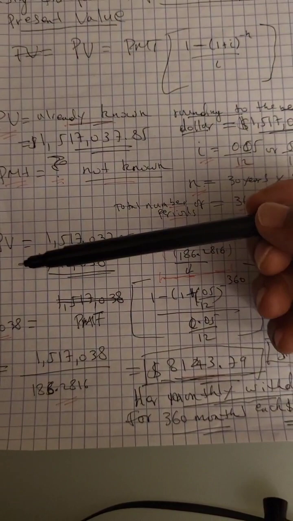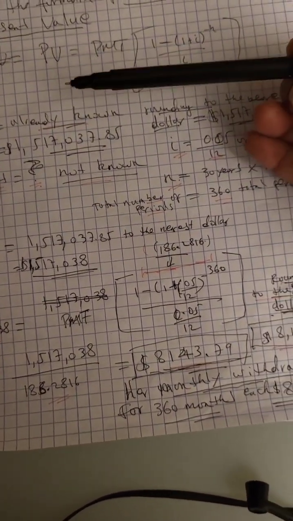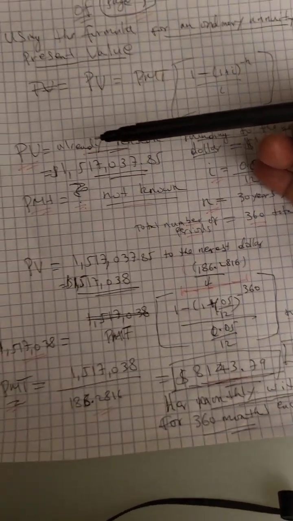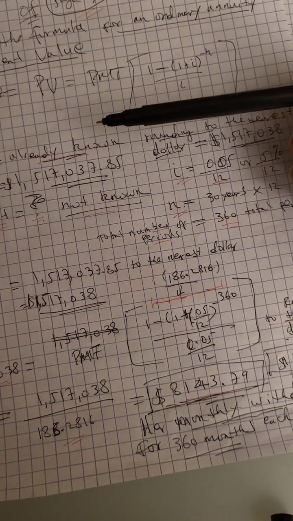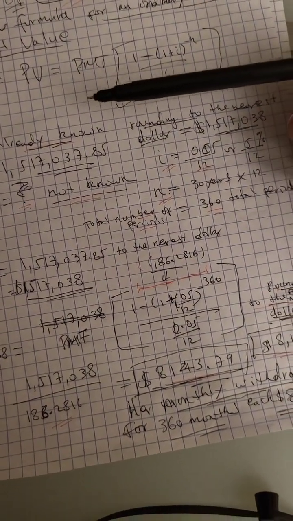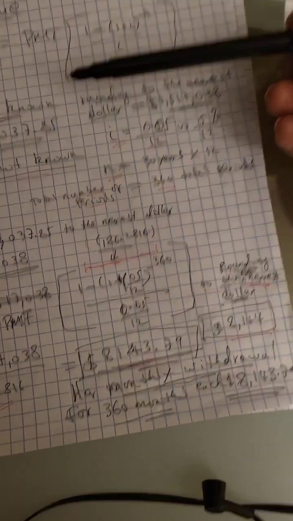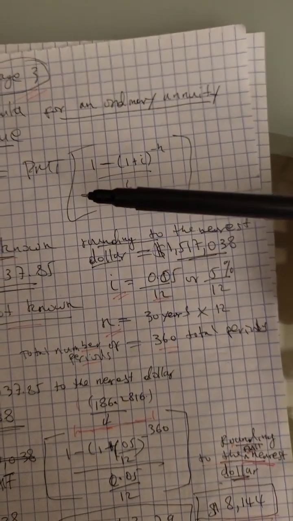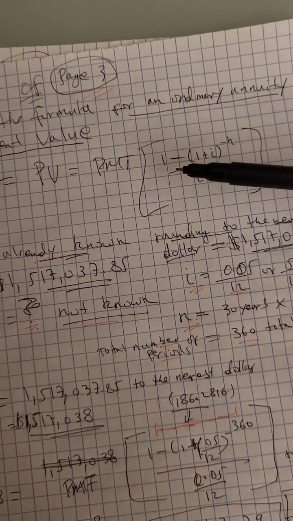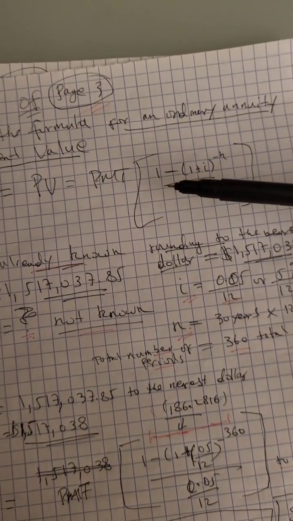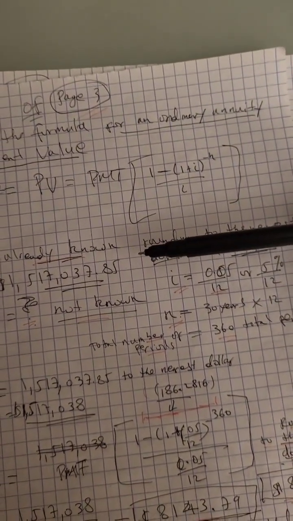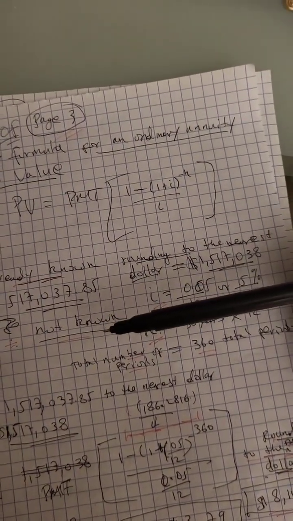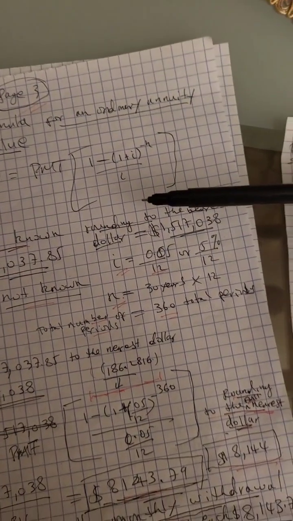So PV, the present value, means she already has the money, $1,517,038. It equals each payment, each withdrawal, which we don't know, times 1 minus 1 plus i to the power of negative n, not positive n, because she is going to withdraw and make the money 0 after 30 years, over each month's rate.